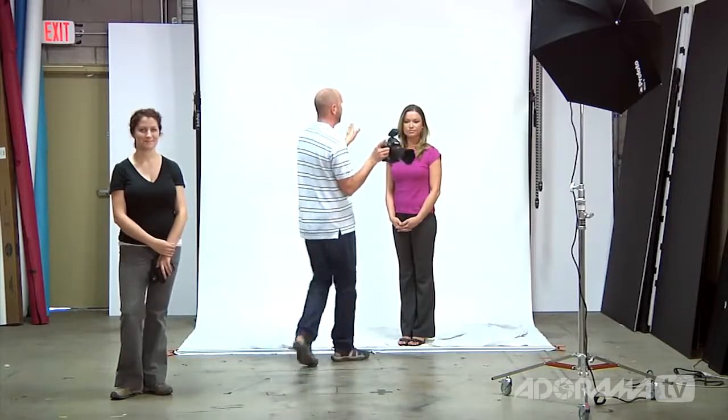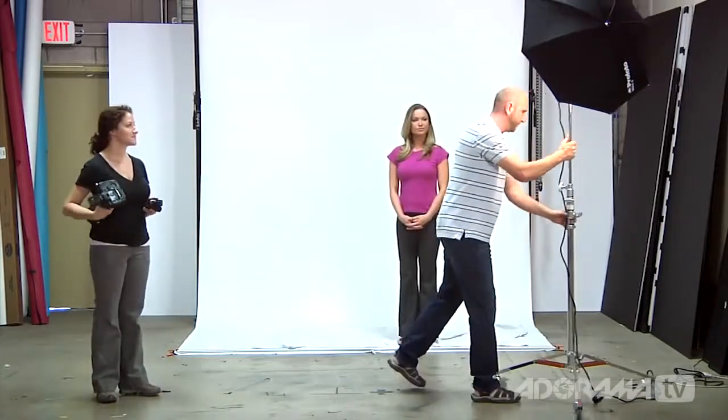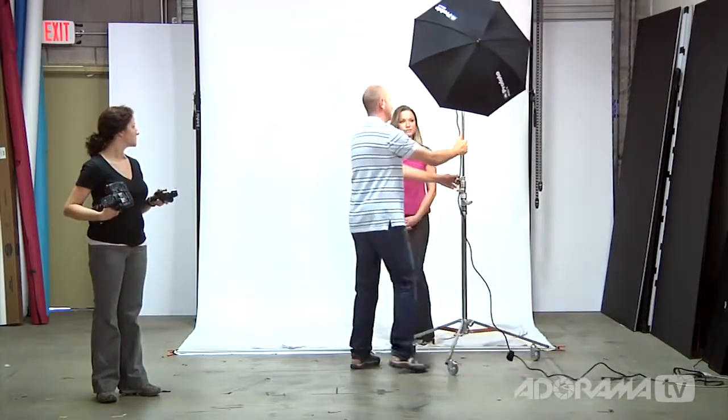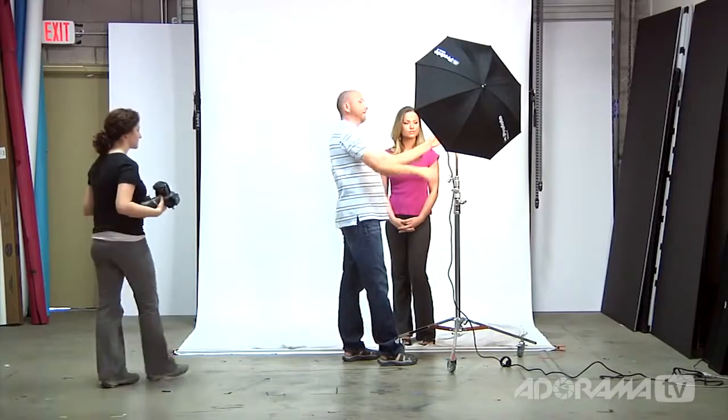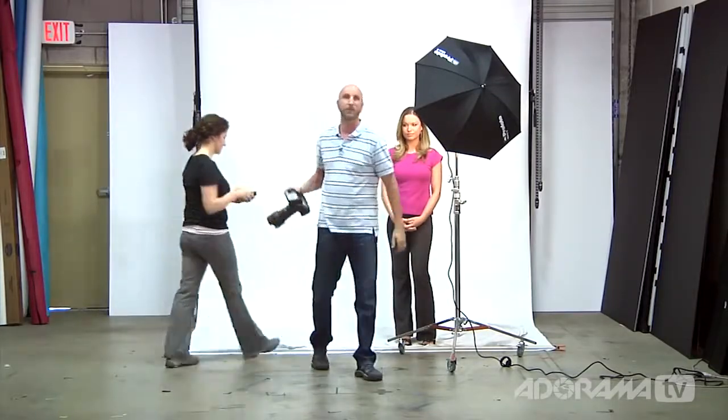And so moving our light closer to the subject allows more light to fall around the subject. It makes that light softer, and it really works well. So to show you this, what I'm going to do is grab this light really fast right here. Move it much closer, just like that. And then we're going to meter this light really quickly. So Kelsey's going to meter the light for me.